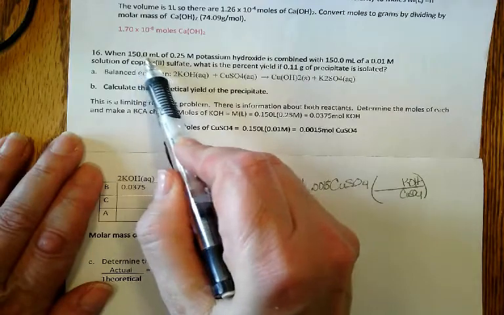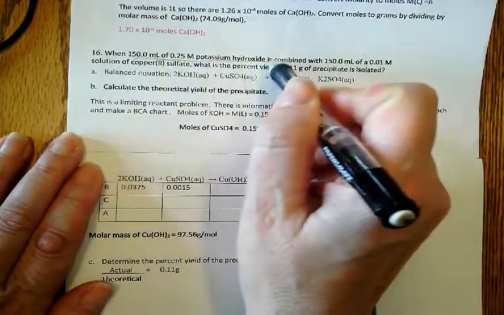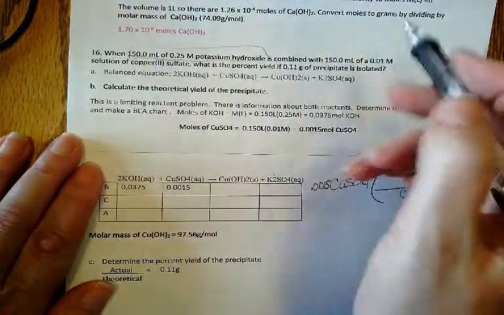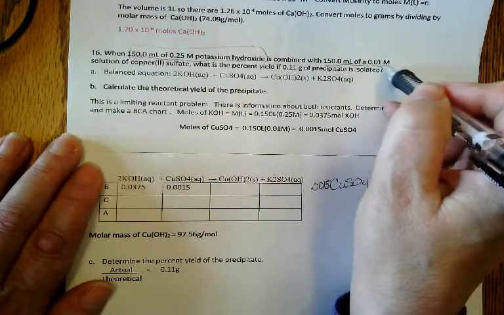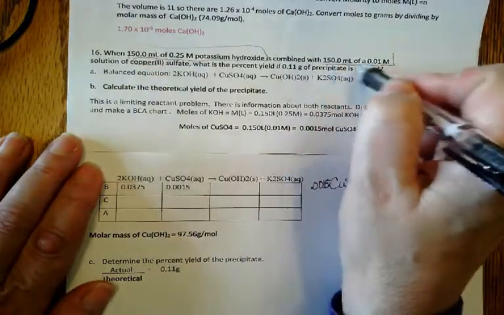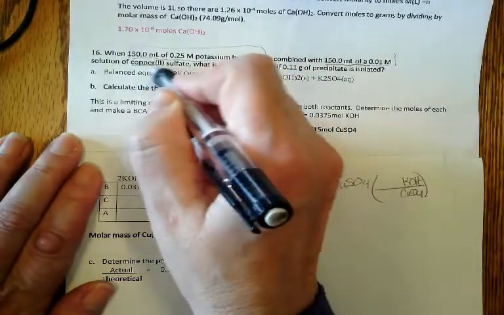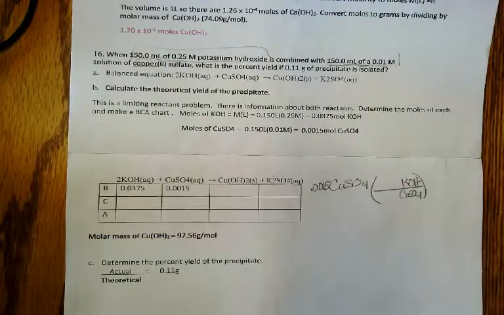We have 150 milliliters of 0.25 molar potassium hydroxide. So these guys all go together. And it's combined with 150 milliliters of 0.01 molar copper. Okay, so let's just underline that guy. And so what I have here is two things that I'm combining, so I have a reaction. I have numbers for both reactants, which means I need to see if I have a limiting reactant problem.